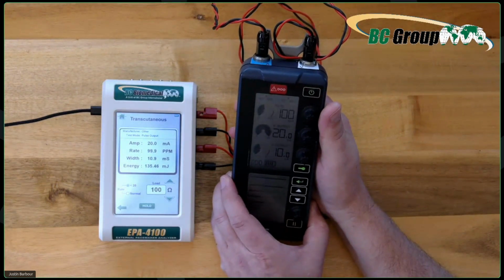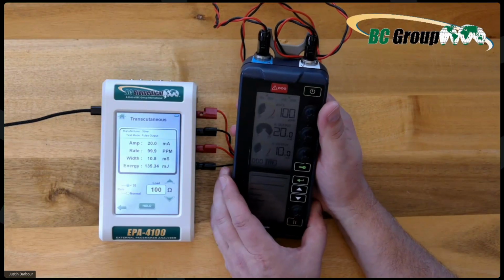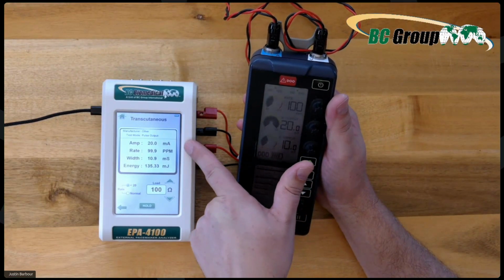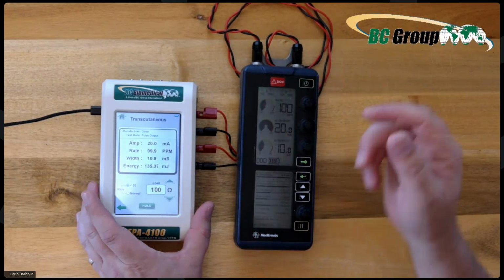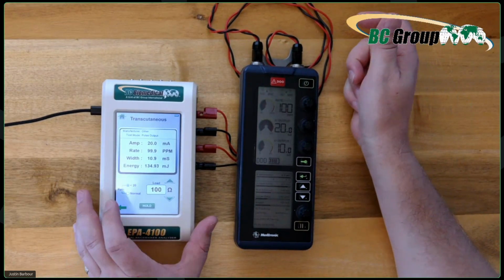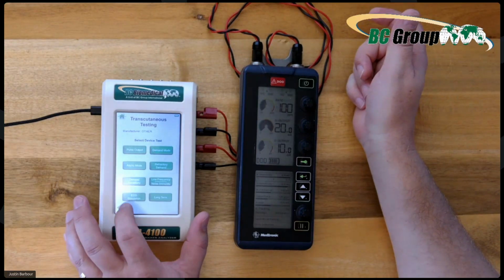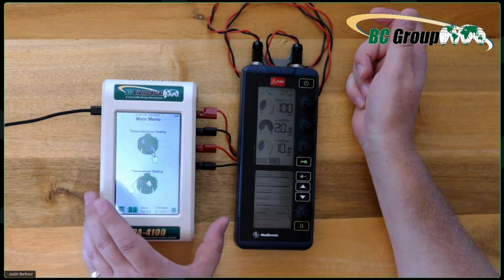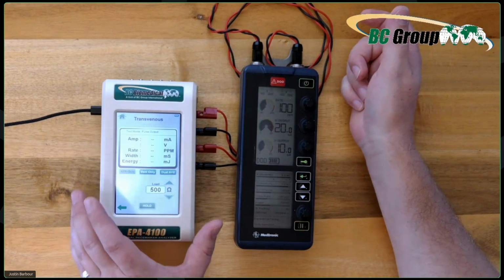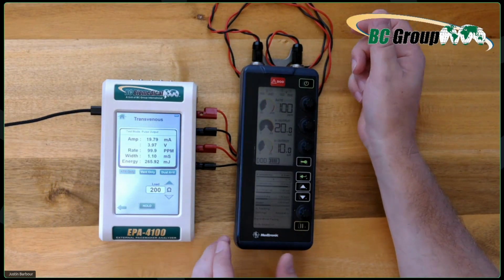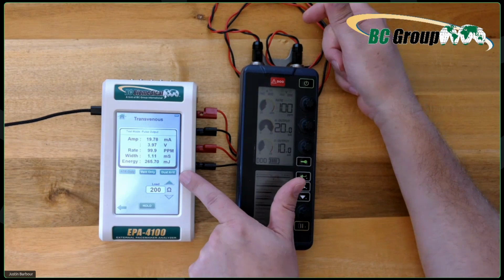So here I have it on 100 ppm and 20 milliamp. We have 100 ppm, 20 milliamp, and that pulse is good. It's very accurate. Now let's go back and start again. Let's go into transvenous and do a pulse output. And with transvenous, we can do the dual A and V.